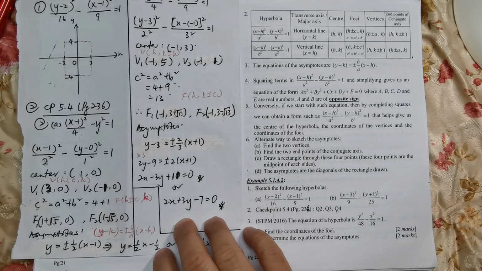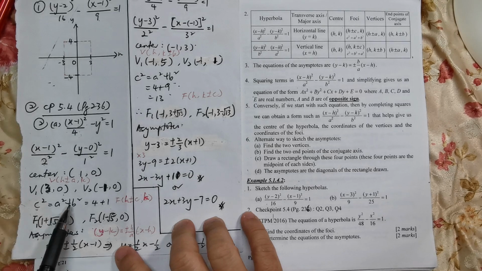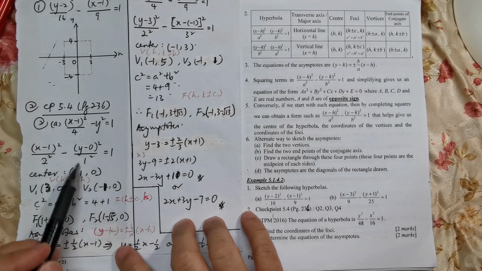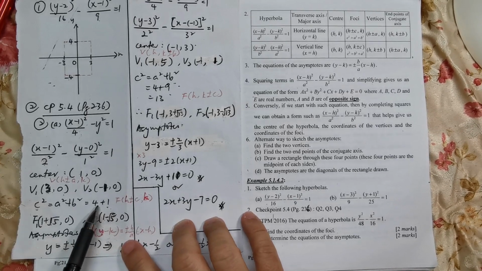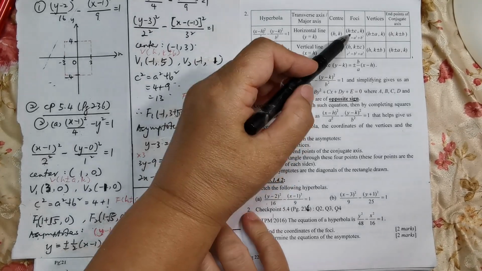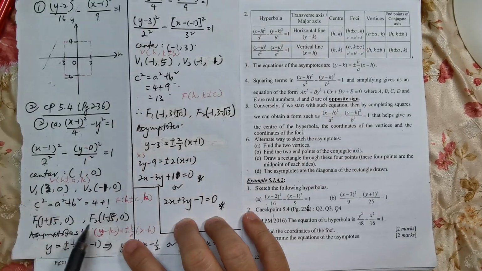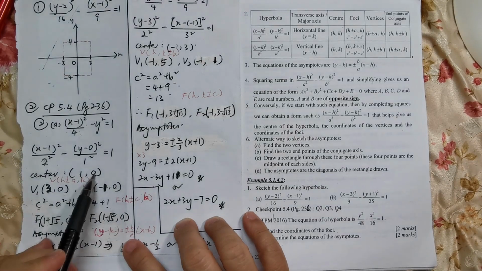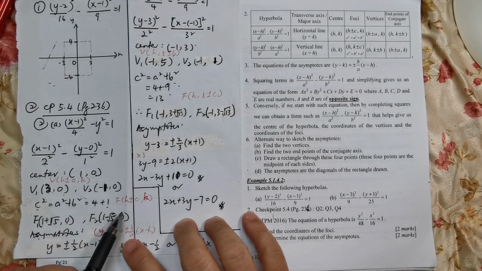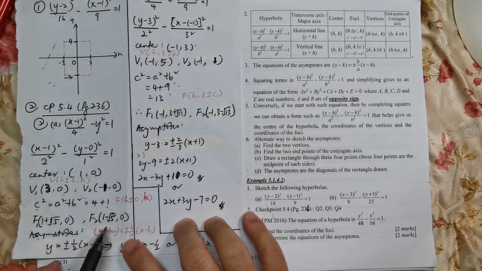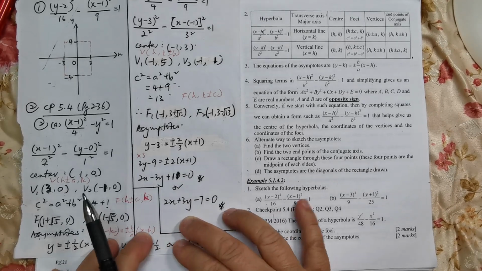Then for the foci, we need c. c square is a square plus b square. So a square plus b square is 5, so c square is 5. So c is plus minus square root 5. From here, the foci are h plus minus c, with the y-coordinate the same as the center, 0. So c is square root 5, so 1 plus square root 5 and 1 minus square root 5. We express the answer in exact form. Don't use decimals.